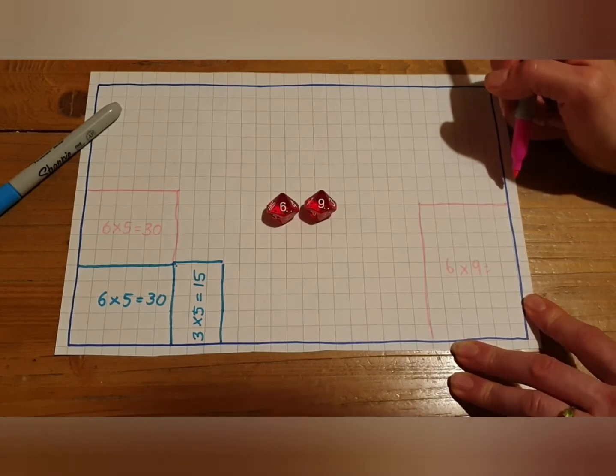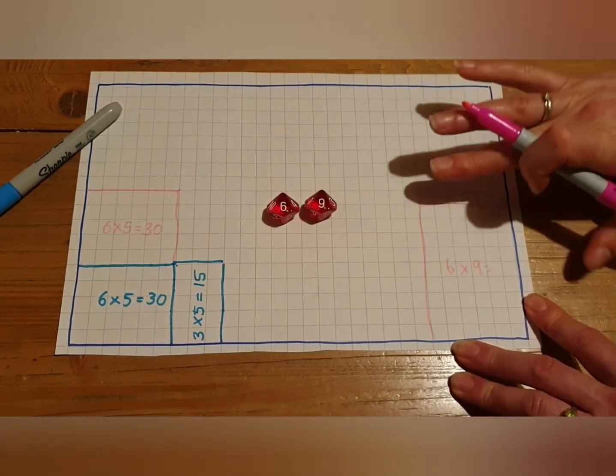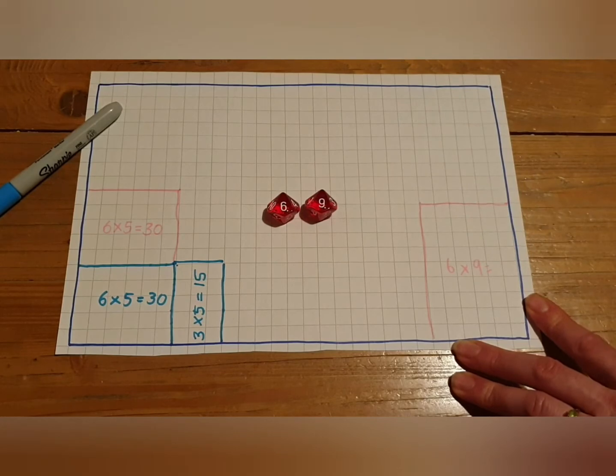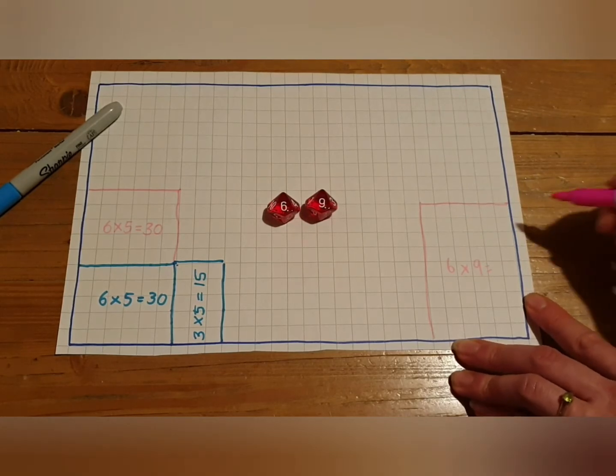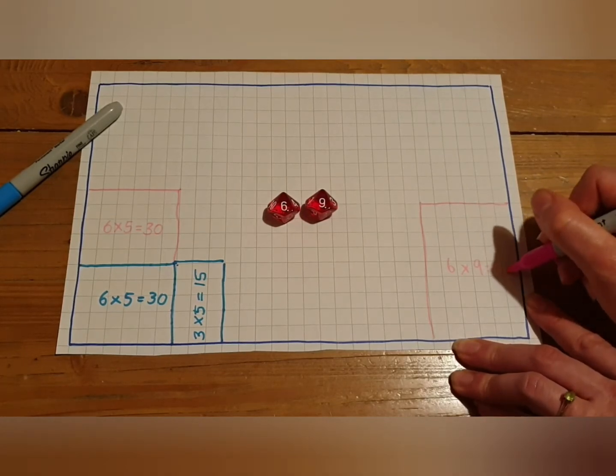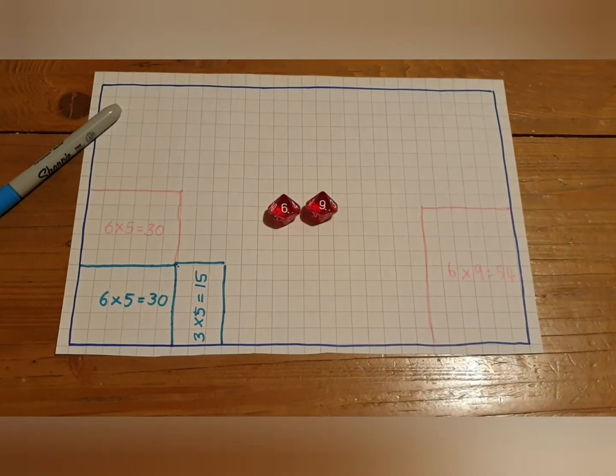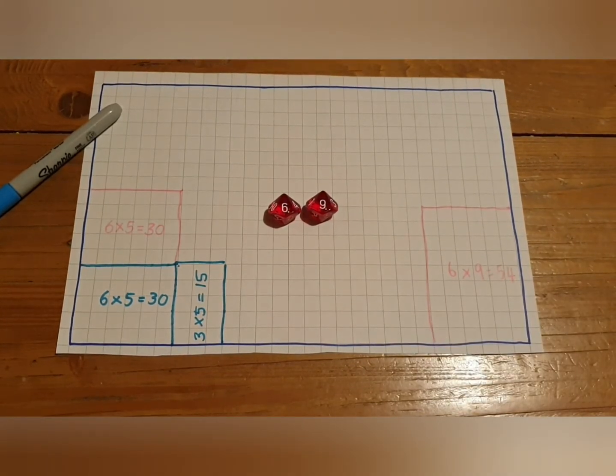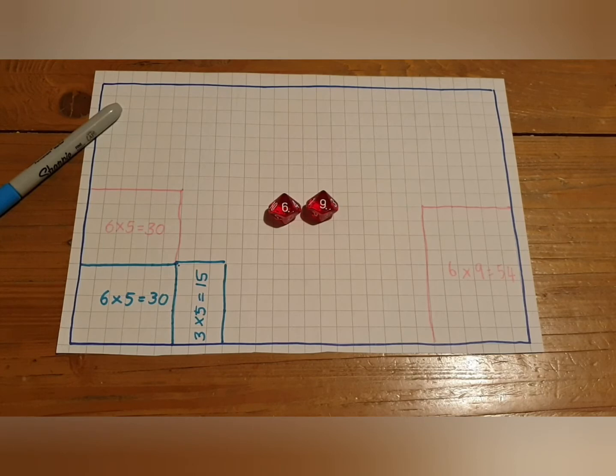And 6 times 10 is 60, but instead they've got one less 6. So it would be 60 take away 6, which is 54. So they can use the rectangles that they're drawing to help them find their multiplications if they need to.